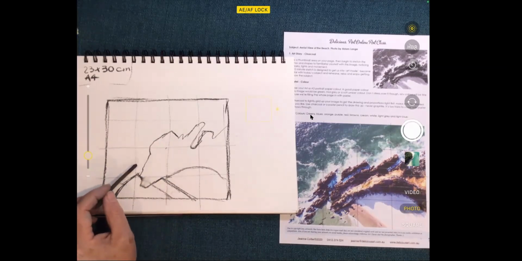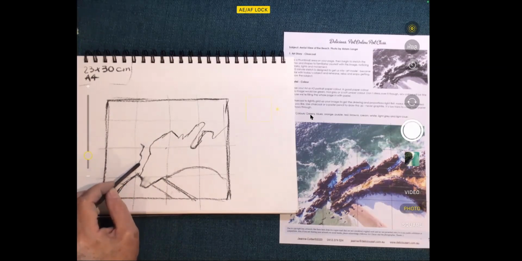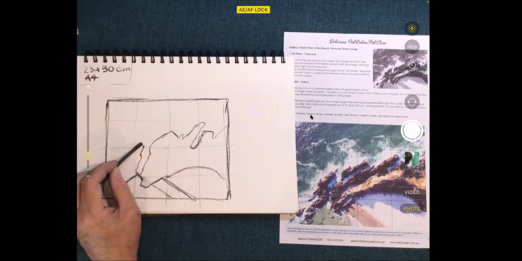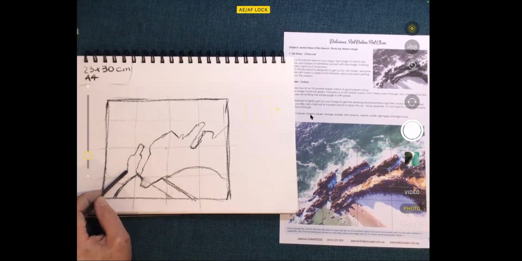Okay, and then there's another little crop over here. So I'm just going to draw that one in as well. So as I said, there was water between those two. They didn't quite join up enough for me to make one complete line. So I've broken that one down and just drawn that through there. And we've got another little outcrop over here.